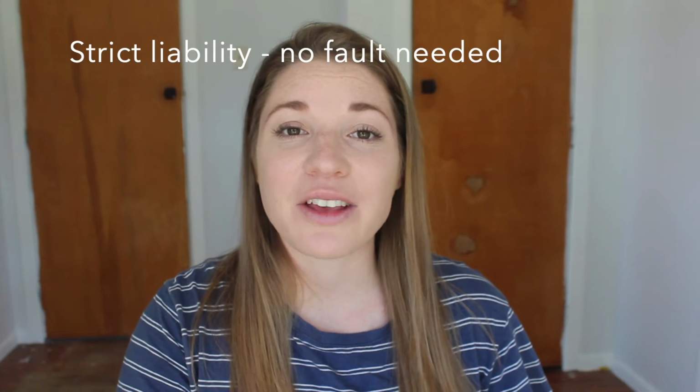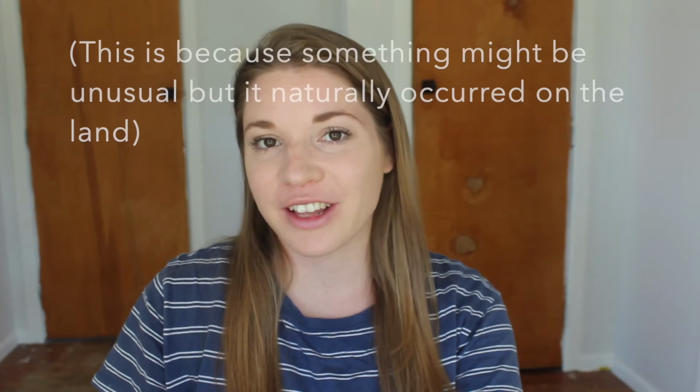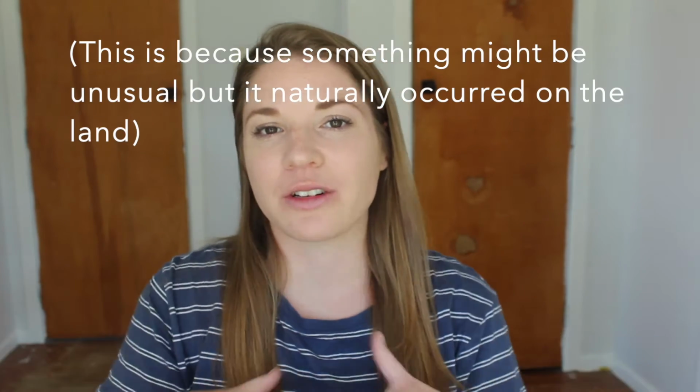So Rylands and Fletcher is considered strict liability, in that you don't need to prove that the defendant was negligent. You just need to prove the 6 elements of the tort. In relation to element 1, which is bringing something onto your land, the thing cannot naturally occur on the land. So you have to have gone out and brought something non-natural onto the land.